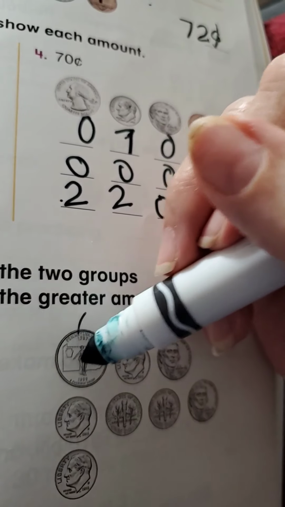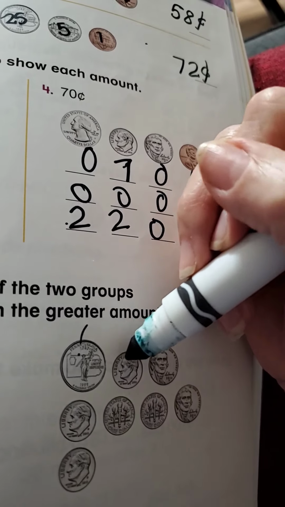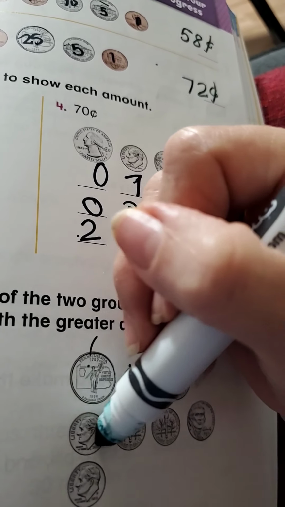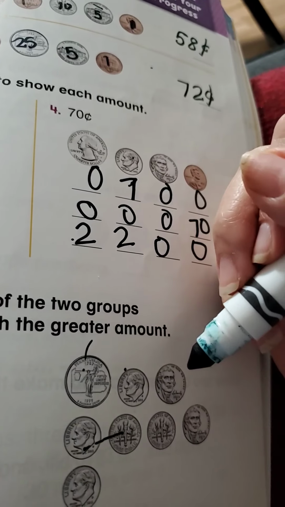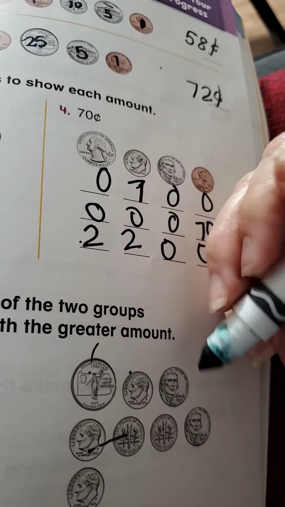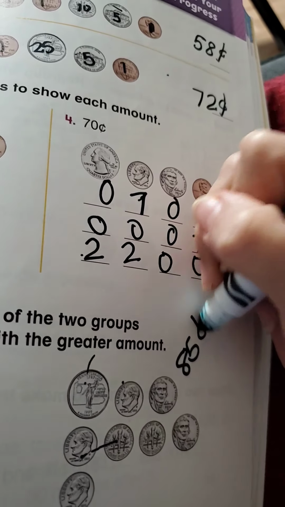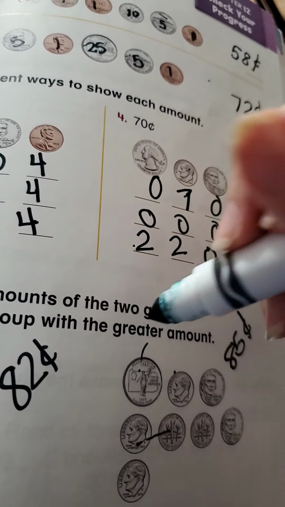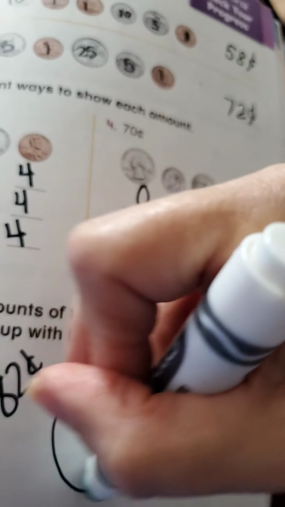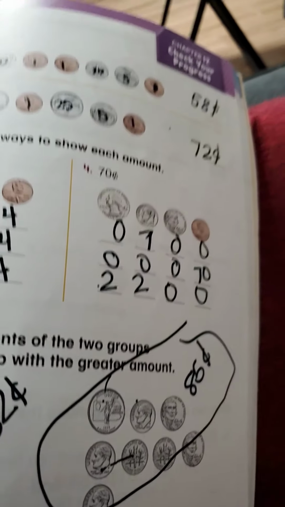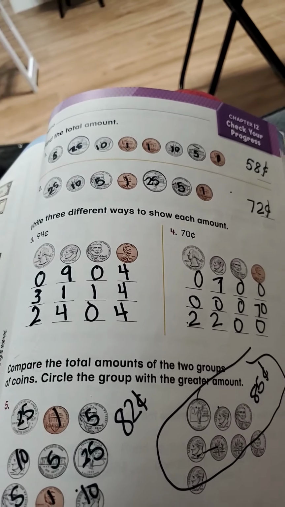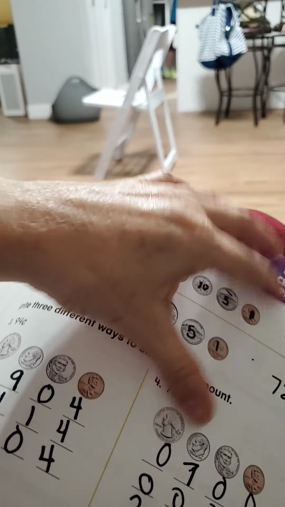Over here, we have 25, 35, 45, 55, 65, 75, 80, 85. So on this one, we have 85 cents. Right? So the greater amount is the bigger number. So this would be the greater amount. Okay? All right, that's that page. Let's turn the page and do the second part.